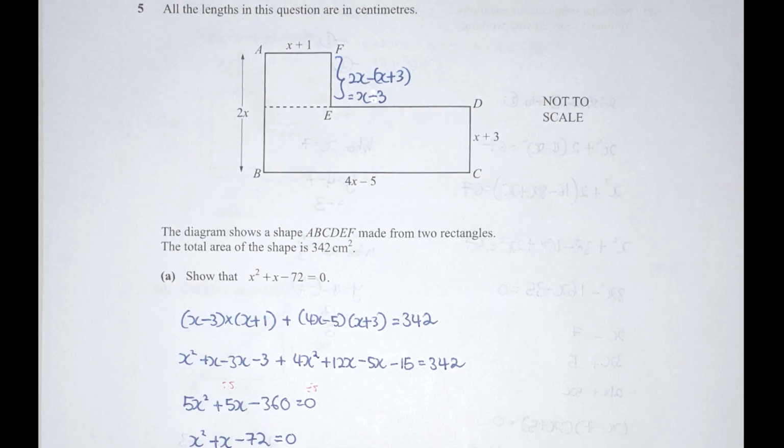For question 5, find the area of this shape. Things to take note: AB's total length is 2x and DC is x plus 3. So when I take 2x minus bracket x plus 3, you should get the balance as x minus 3 for the small rectangle at the top. So through that, you will know that x plus 1 multiplied with x minus 3 added with 4x minus 5 multiplied with x plus 3 will be equal to 342.